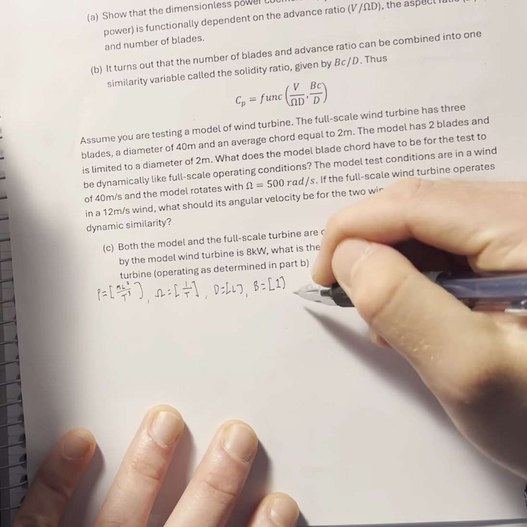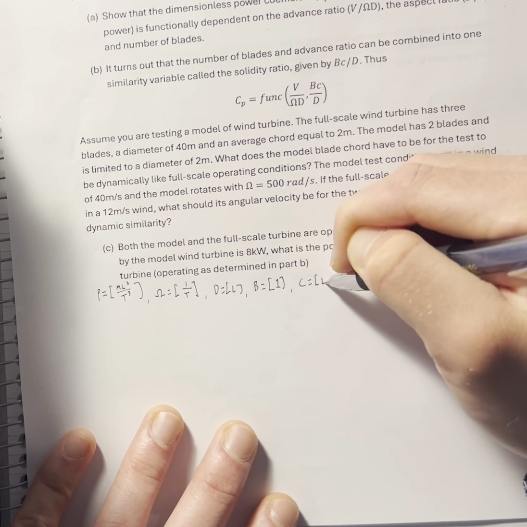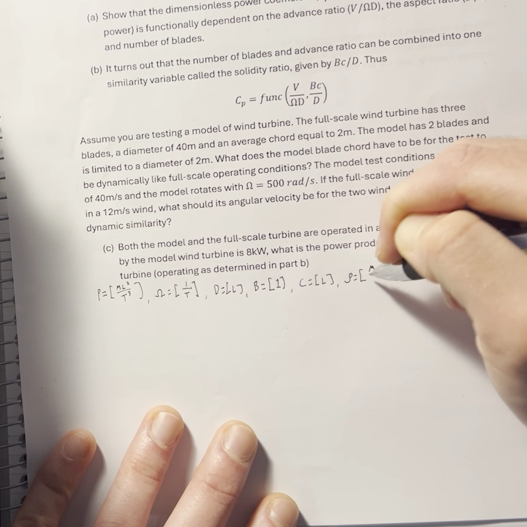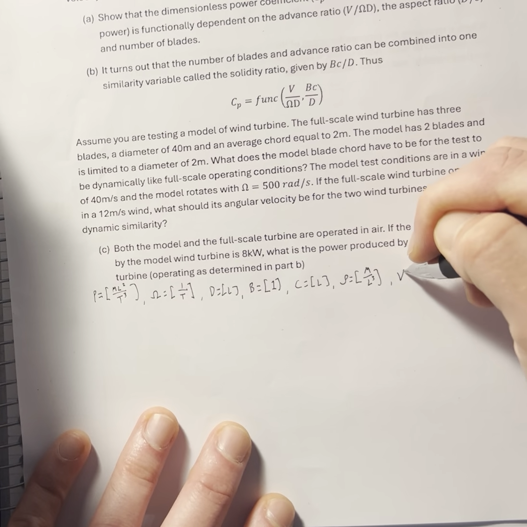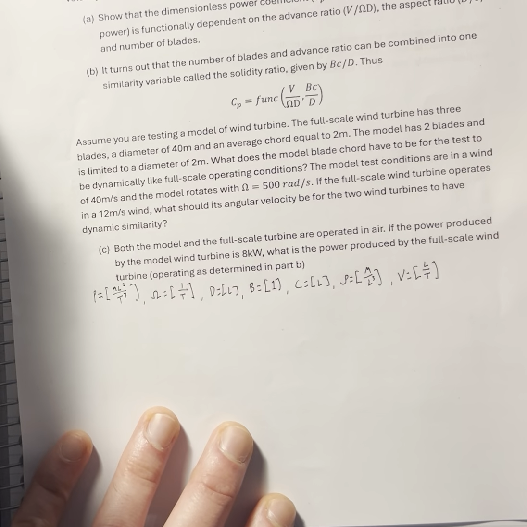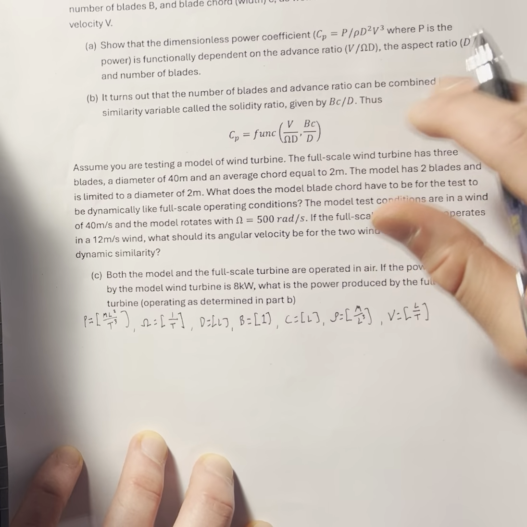It's dimensionless. Blade chord, right? That's again just another length. Air density, we know air density. And lastly, wind velocity, v. That's just L over T. All right, so now let's show that these pi groups are dimensionless, right? Let's just show that these are dimensionless.